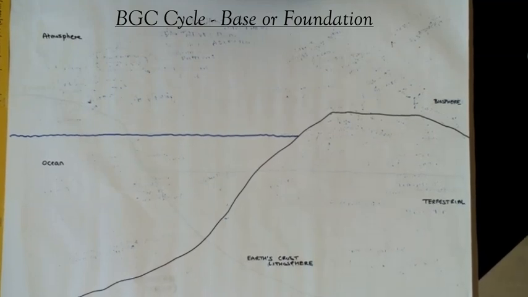Now it's done in groups, and the students are going to use this large post-it paper of 3 feet by 2 feet, this large canvas, and on the paper they're going to draw the ocean, atmosphere, and terrestrial components of the Earth system.